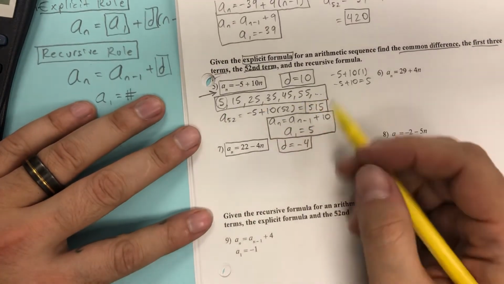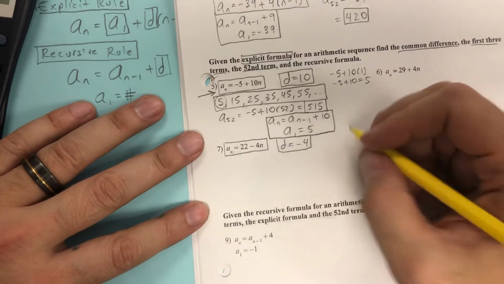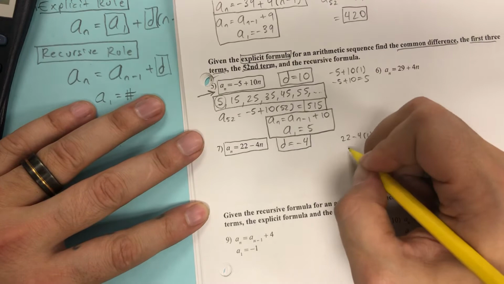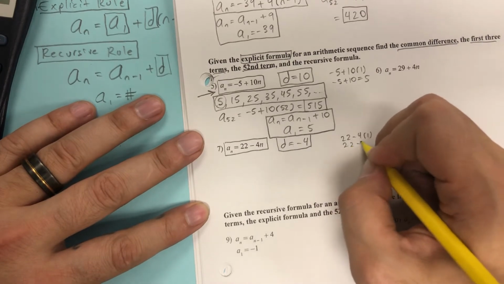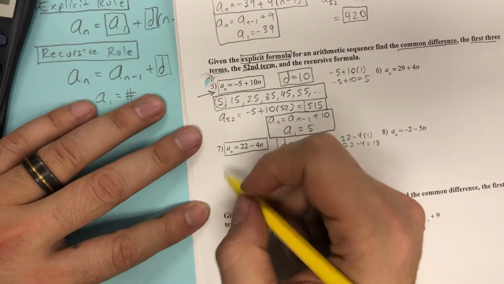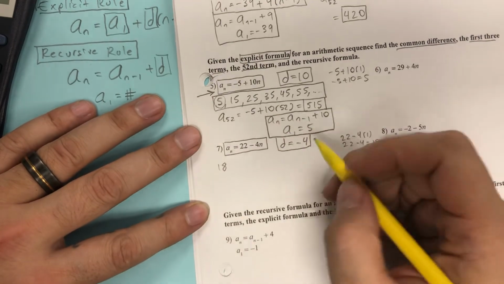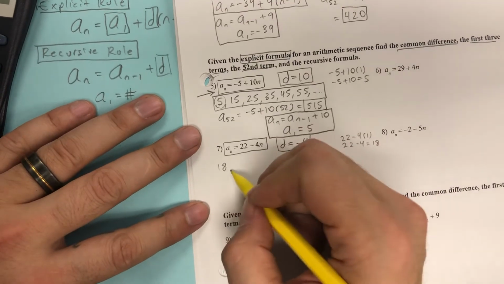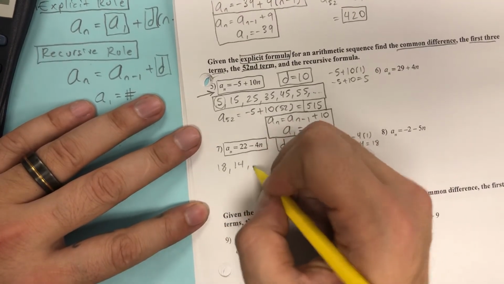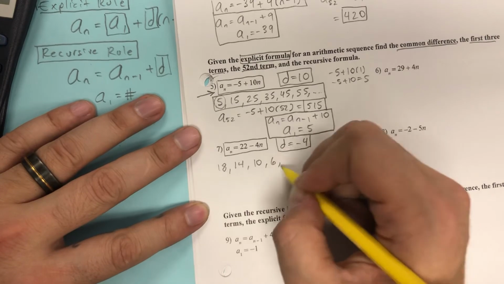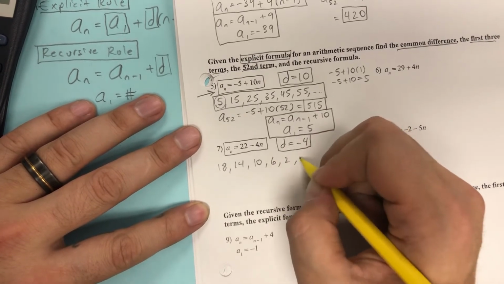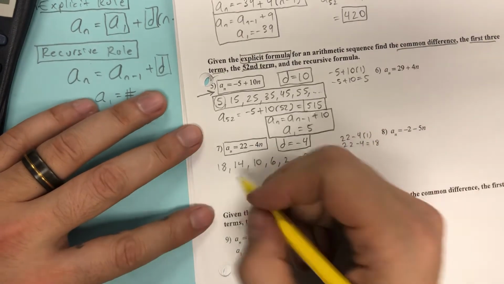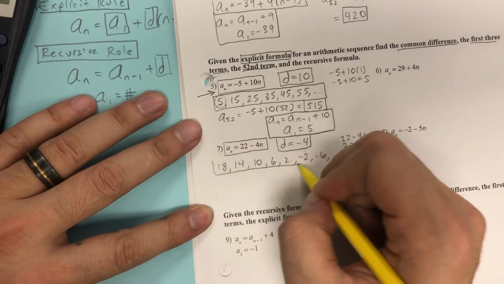Now let's find the sequence. So let's find the first term. Plug in 1. 22 minus 4 times 1. That's equal to 22 minus 4, which is 18. So 18 is our first number. Then we need to add on negative 4. In other words, just subtract 4 to get to the next term. So 18 minus 4 is 14. Minus 4 is 10. Minus 4 is 6. Minus 4 is 2. Minus 4 is negative 2. Minus 4 is negative 6, and so on. So there's our sequence.